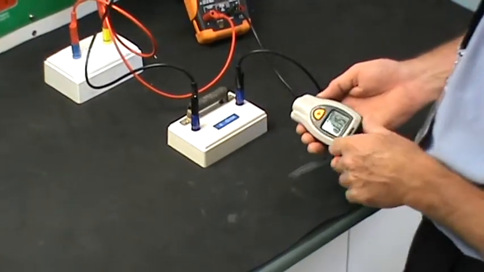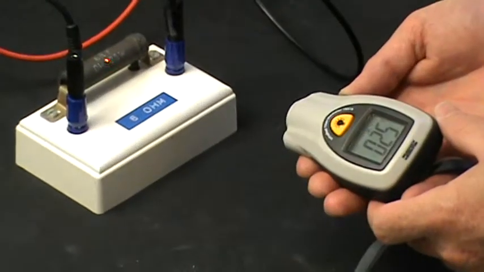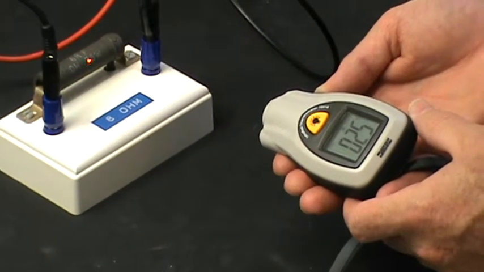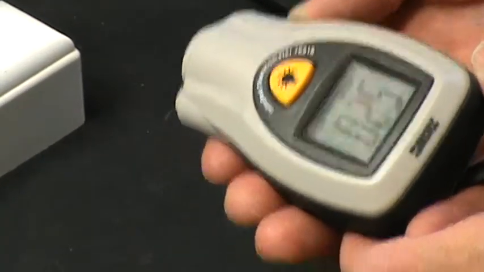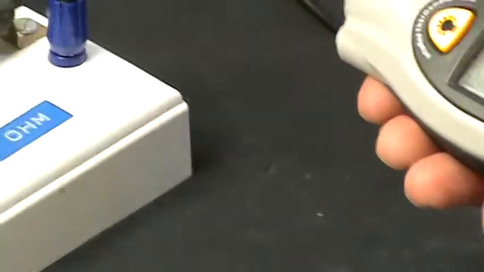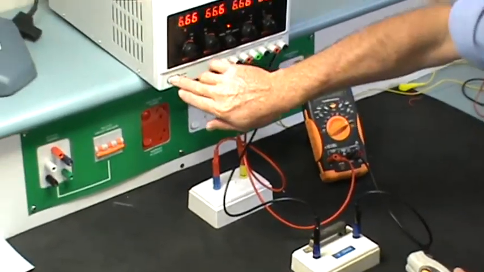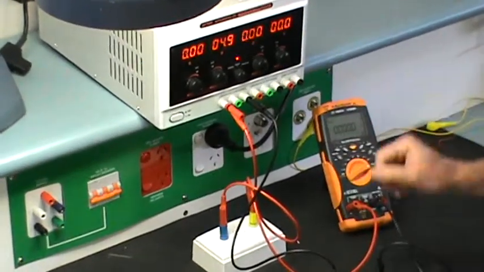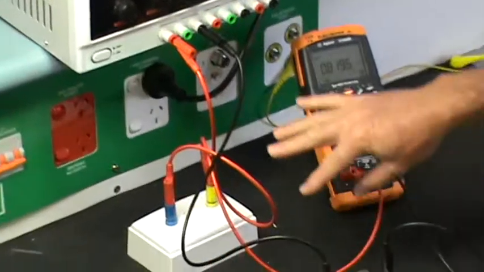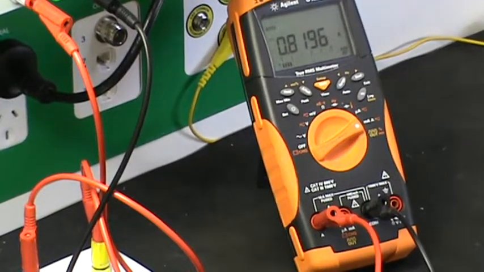So what I've got here is a little laser thermometer. With the red dot on the resistor, I can see that the resistor is sitting at 25 degrees, pretty much ambient temperature of the room, which is around 24 degrees, so about a degree hotter. I'll turn on the power supply. Power supply is approximately 5 volts. I'll turn the switch on and we've got a current flowing through the circuit of 0.8 of an amp.